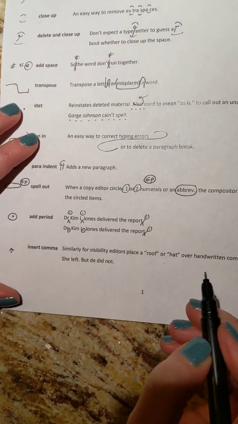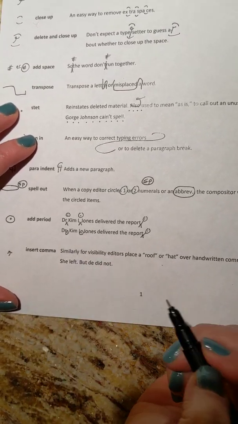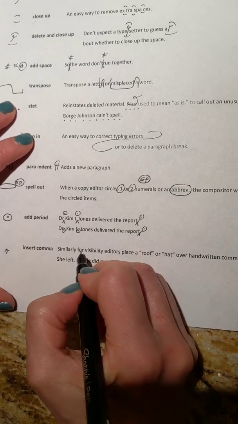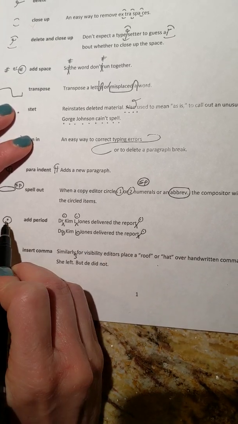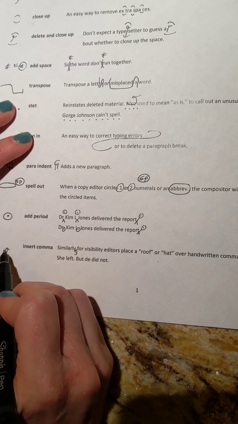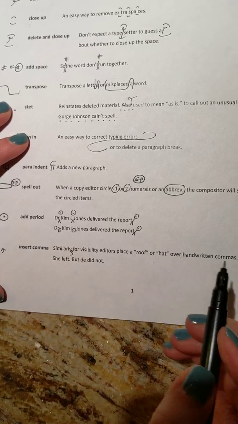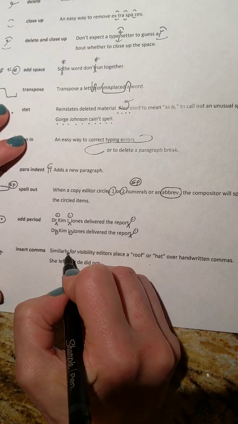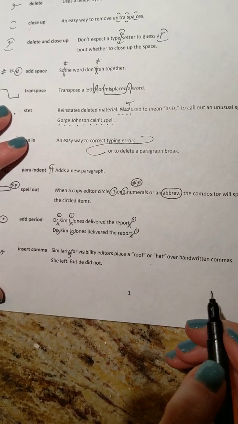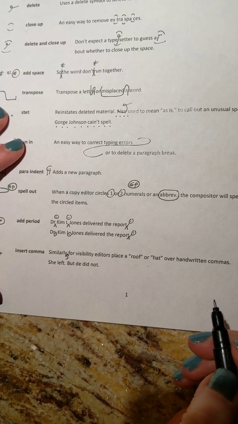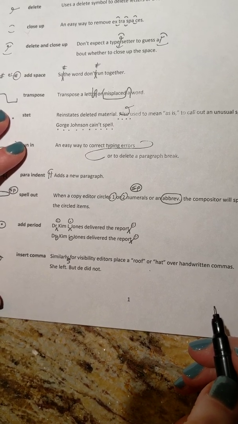To insert commas, you put a roof or a hat over the comma. It's all about visibility. So periods are circled and roofs go on commas, so the person inserting these changes knows that this is a comma and not just a stray pencil mark.